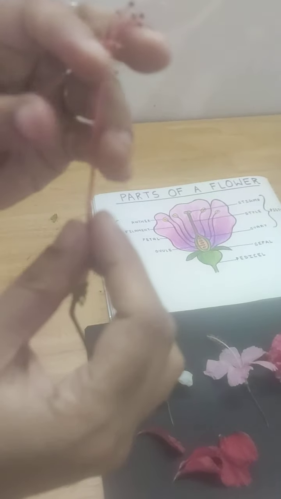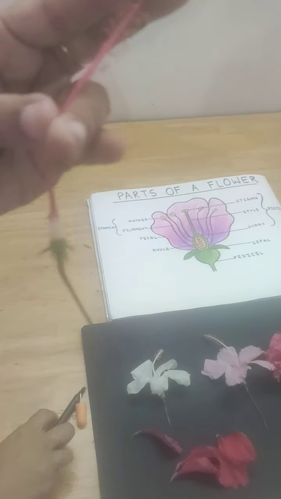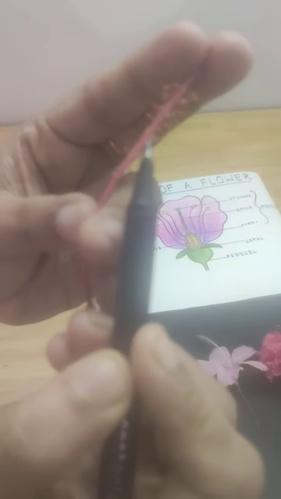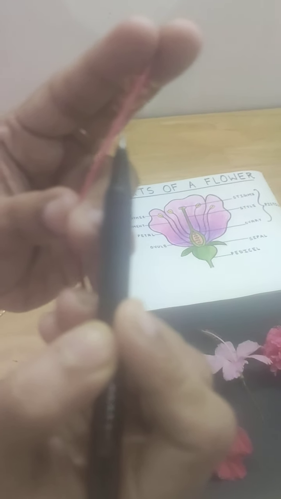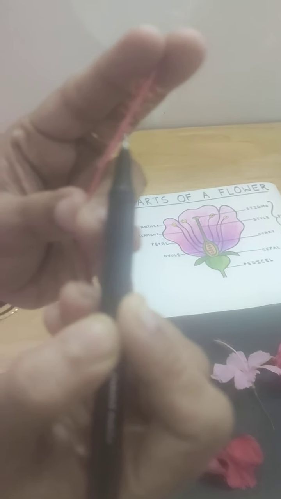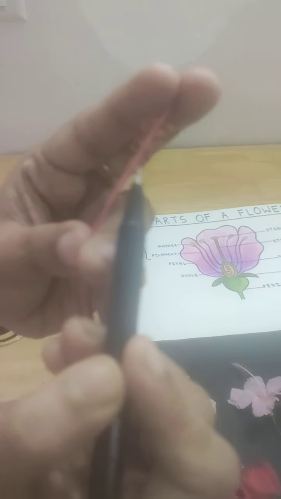Okay, now if you see here, these small structures that you can see, at the tip, the yellow portion which is at the tip, it is a bilobed structure which is called the anther, right?